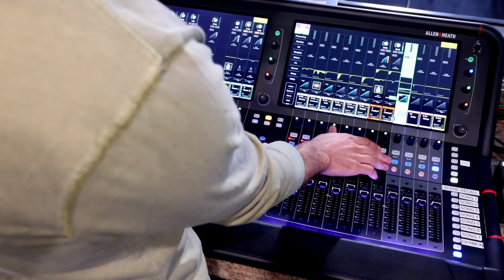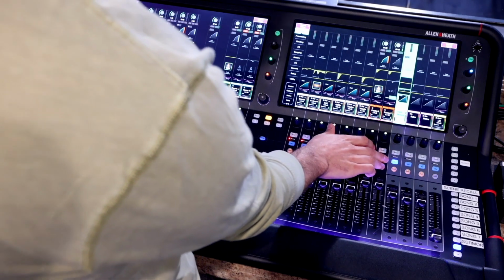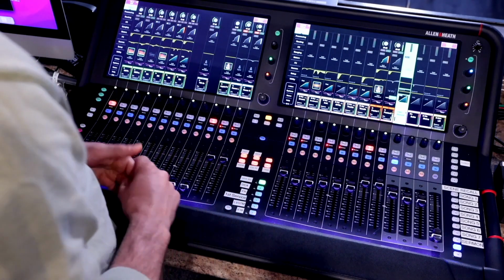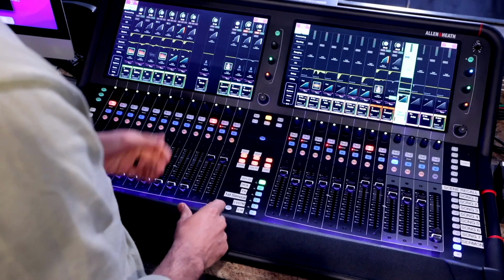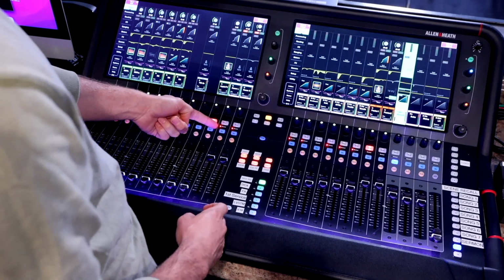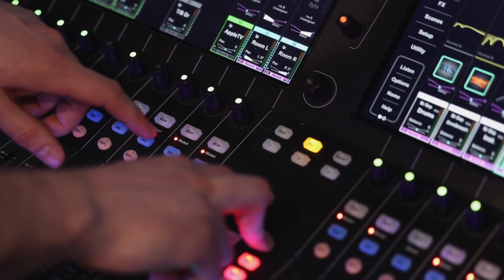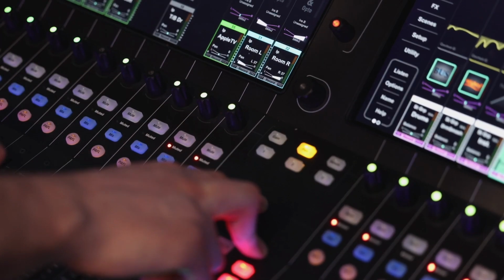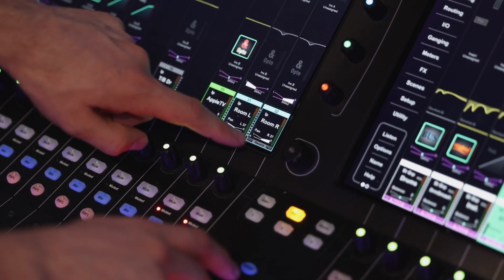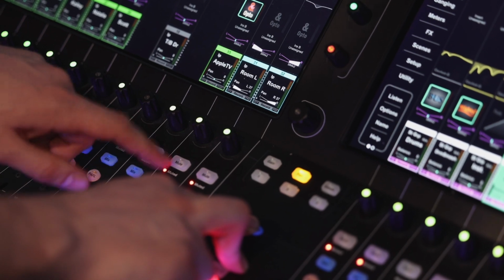Let's quickly go over how to assign an input to a matrix. Let's navigate to our record matrix with the mix button. Now this is similar to buses and auxes. Let's say we want to remove the room mics from our live stream mix. We hold assign and then press the mix button. Now you can see they're off. And by pressing mix, we can turn them back on.